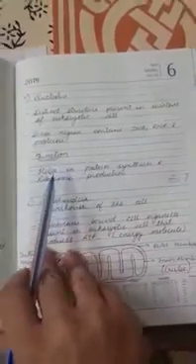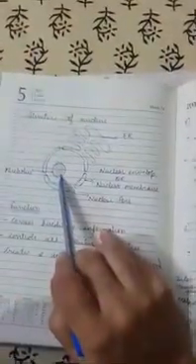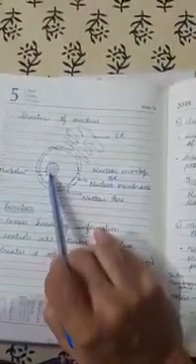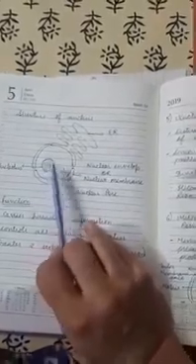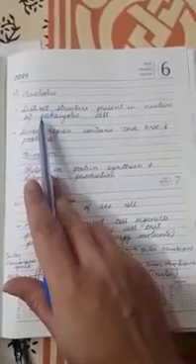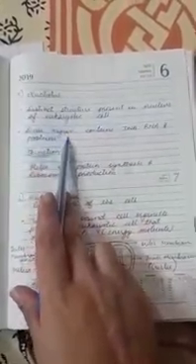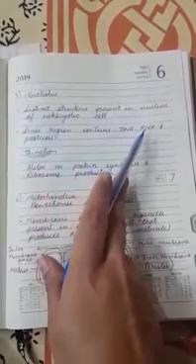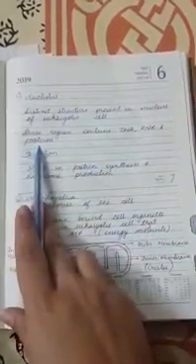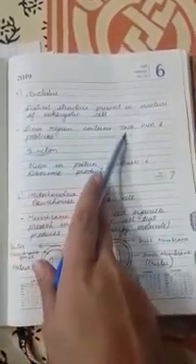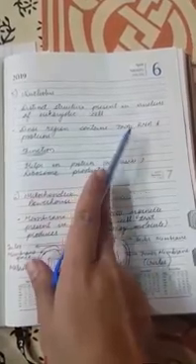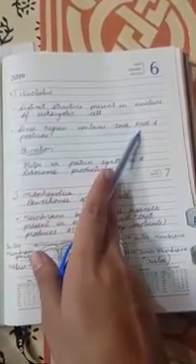Talking about the nucleolus, it is a dark structure that is present in the nucleus. It is a distinct structure present in the nucleus of a eukaryotic cell. It is a dense region that contains DNA, RNA and proteins. DNA means deoxyribonucleic acid, RNA is ribonucleic acid.